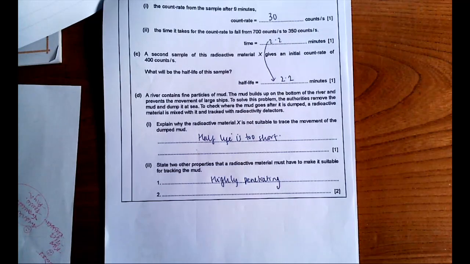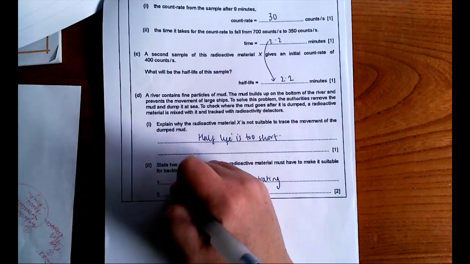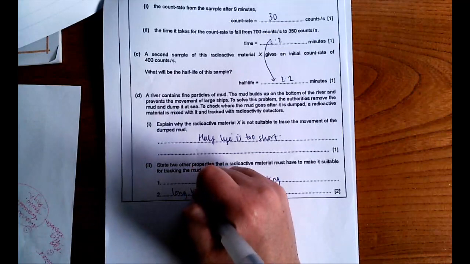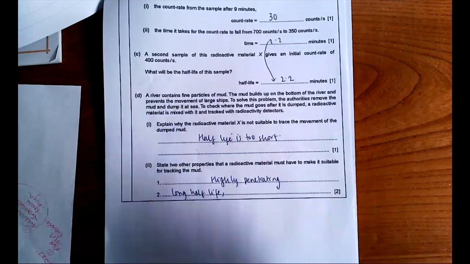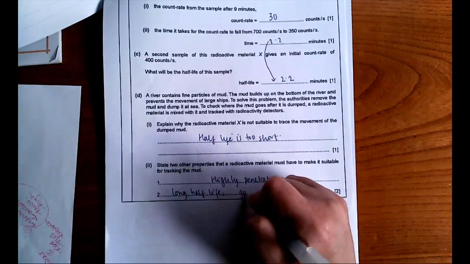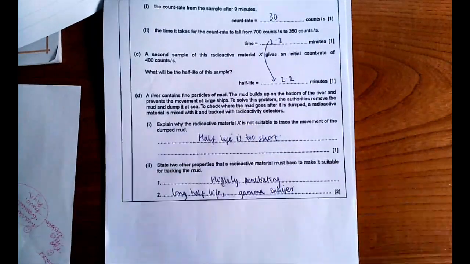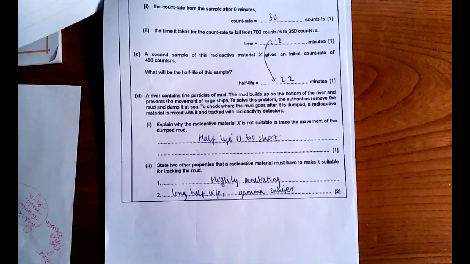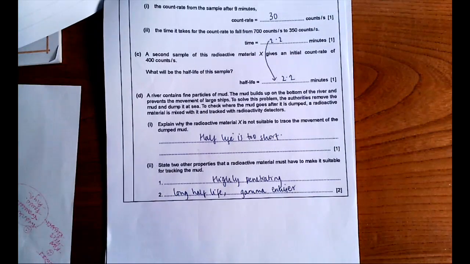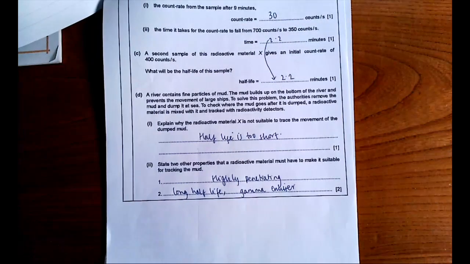Okay, so what we want to say is that it has a long half-life. Or we might want to say it's a gamma emitter. That would also get you a mark. You could also have said it has a similar particle size or density to the mud. I think it's less likely that you would come up with that in the exam though. Hopefully that's helpful for you.